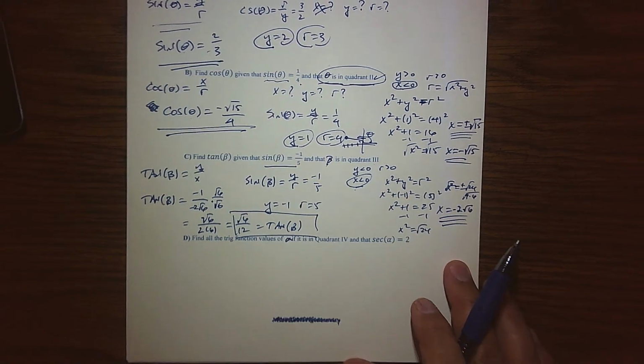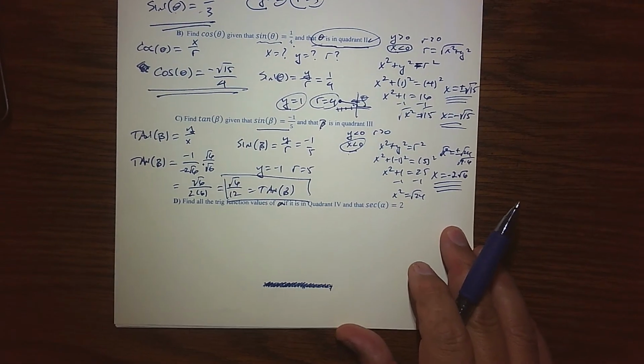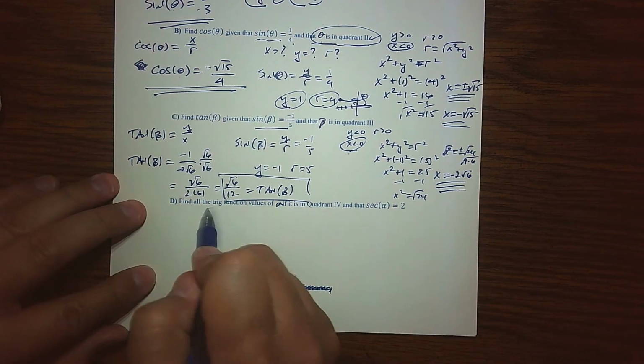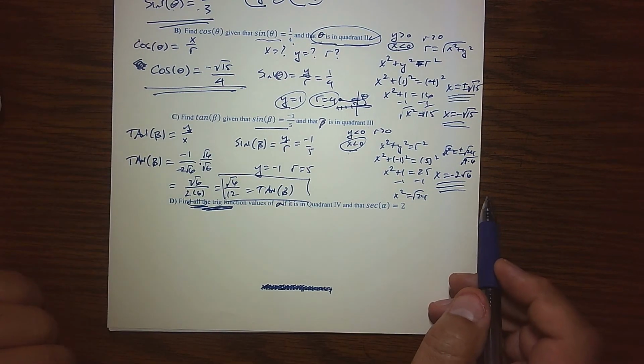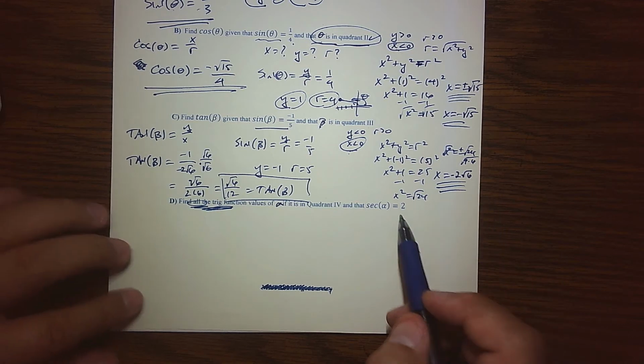The next one's asking us a pretty difficult thing, right? We're not asked to find just one. We want to know all the trig values. All right. So all of them are into play. So let's just go ahead and find our x, y, r first, and then we'll go to town.